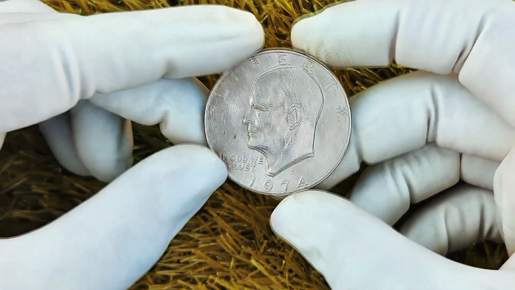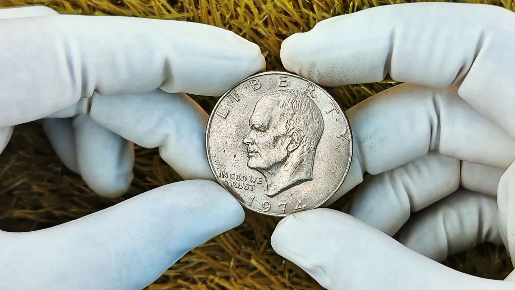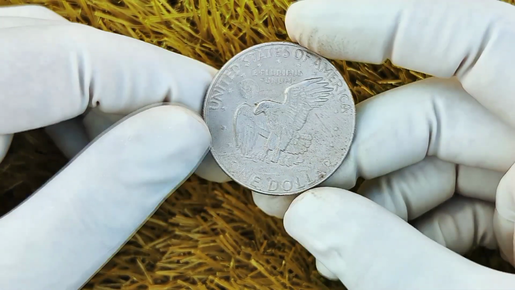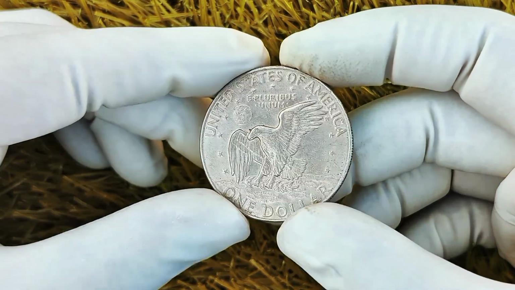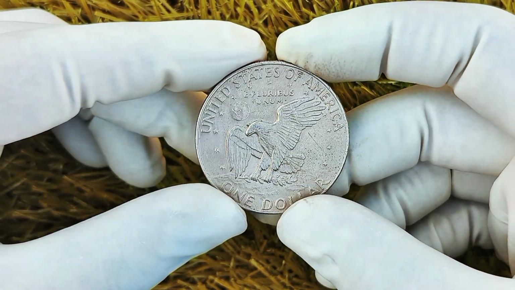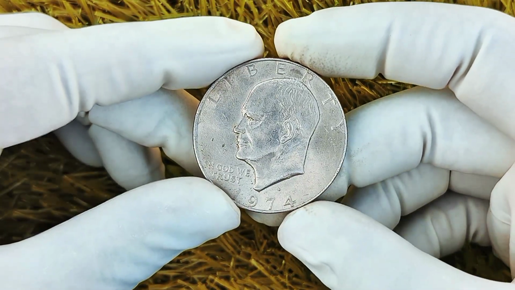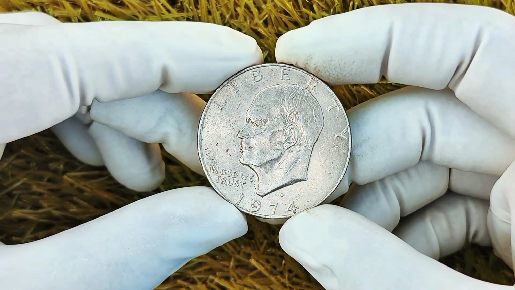Circulated examples typically hold only face value or slightly above, but uncirculated specimens, particularly those in Mint State 65 or higher, can fetch higher prices due to their pristine condition. The 1974 D double die obverse variety, especially in high grades, can be worth hundreds of dollars, with some of the finest examples selling for even more at auction.